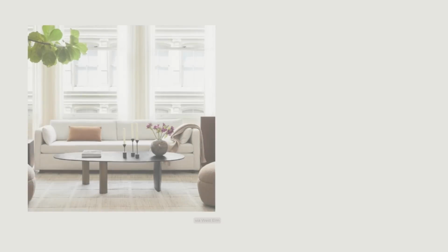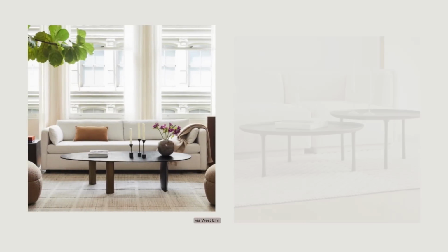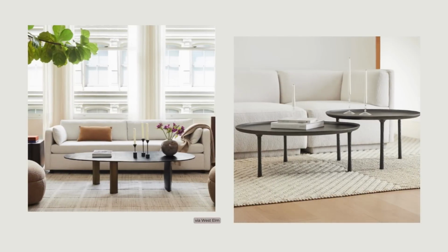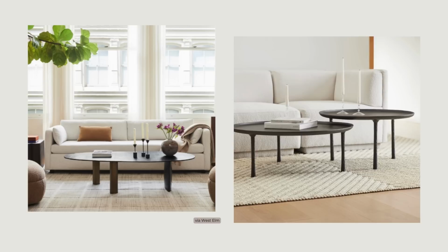The 2/3 rule is a great guideline for selecting and arranging items in the living room. Look for a coffee table that's about 2/3 the length of the sofa. You can also group smaller tables of different heights together to get the dimensions right.